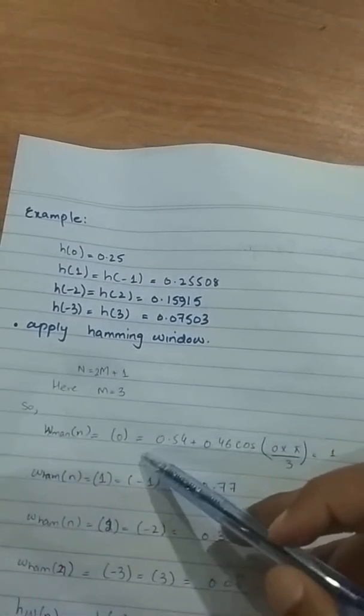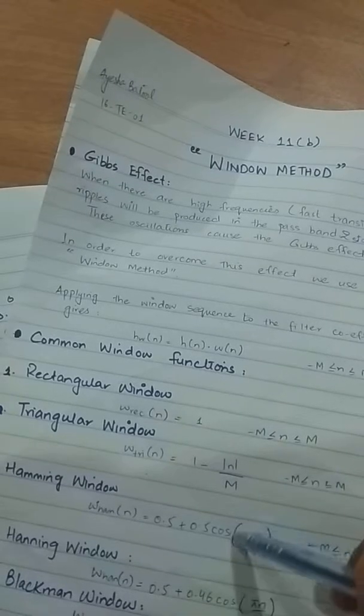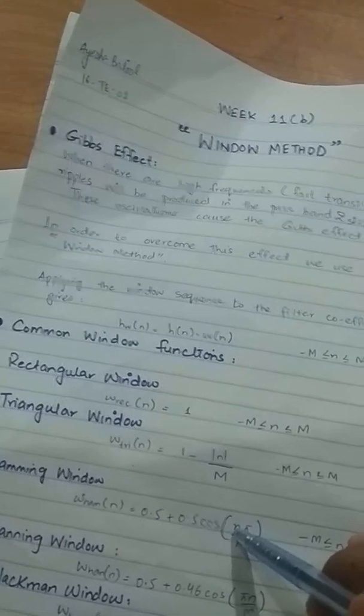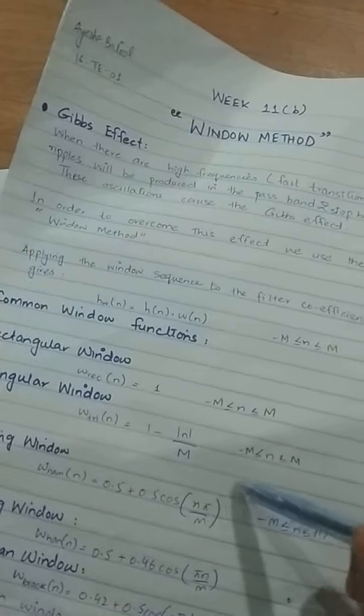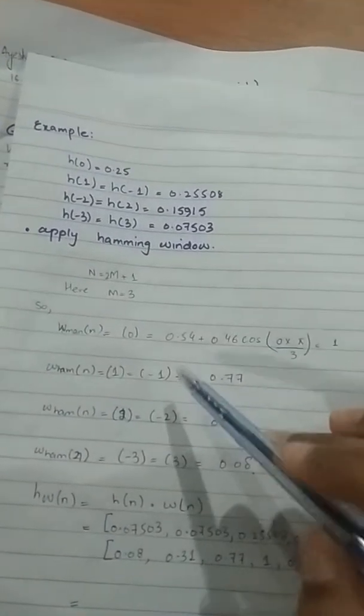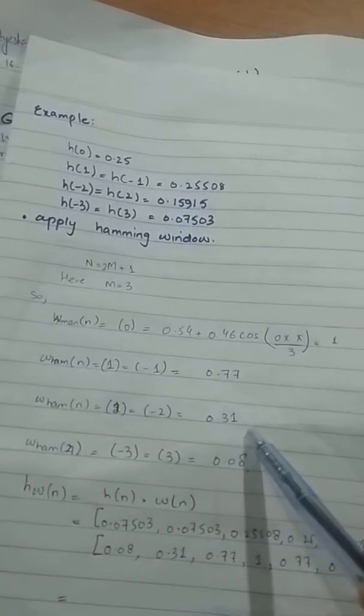We will plug these values into the Hamming window function, 0.5 plus 0.5 cos of n pi over M. Instead of n we put the values 0, 1, minus 1, minus 2, 2, minus 3 and 3, and we get our values. I have plugged in the values and calculated the results. When we plug in 0, we get 1. When I plug in 1 and minus 1, I get 0.77, and when I plug in 2 and minus 2, I get 0.31. When I plug in minus 3 and 3, I get 0.08.